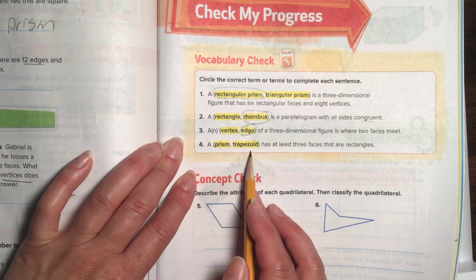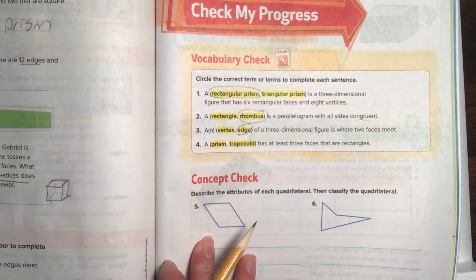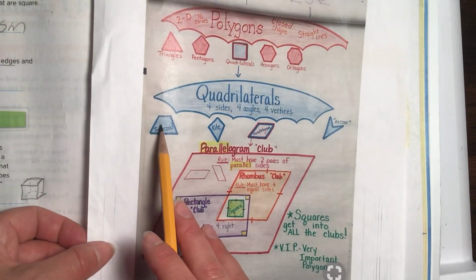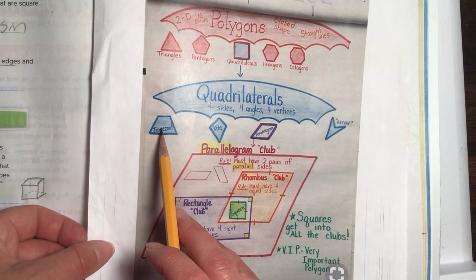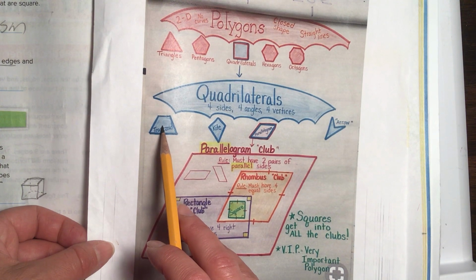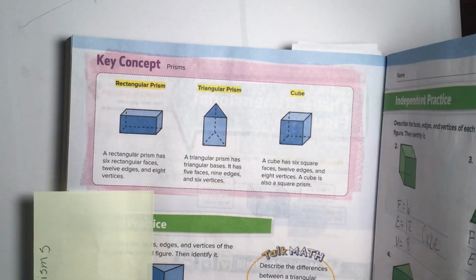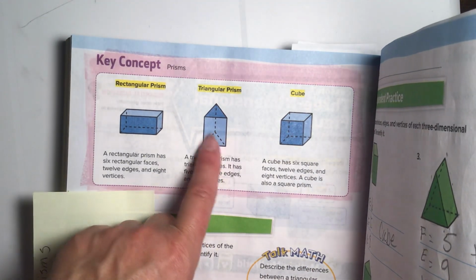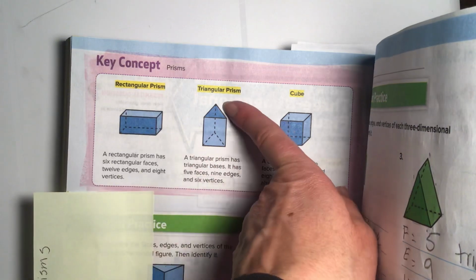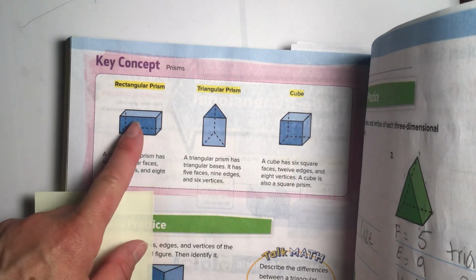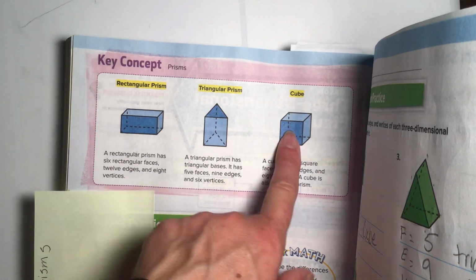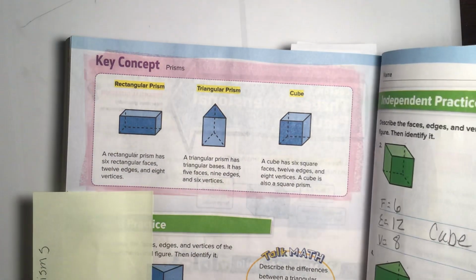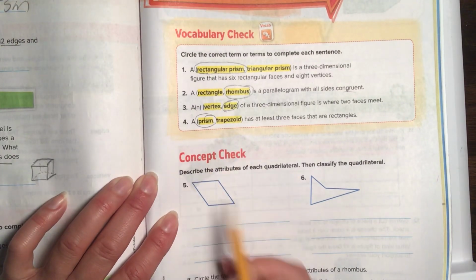Now we're looking at a prism, and a trapezoid has at least 3 faces that are rectangles. Okay, well, I'm looking at a trapezoid here, and it's a 2-dimensional figure. It's flat. It doesn't have faces. So looking at my prisms, I can see, like for example, the triangle, I have 1 face, and then this side 2, and this side would be 3. So there's my 3 faces. This one has 1, 2, 3, 4 faces, and that has 4 faces. So a triangular prism would definitely fit the description of the vocabulary word, prism.